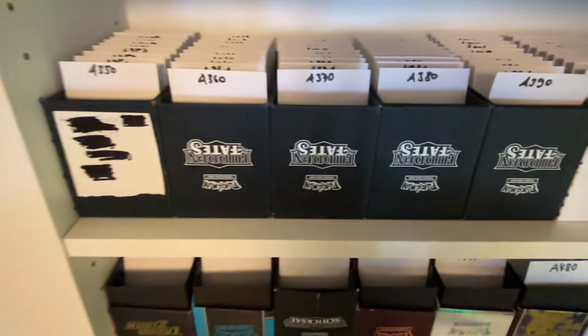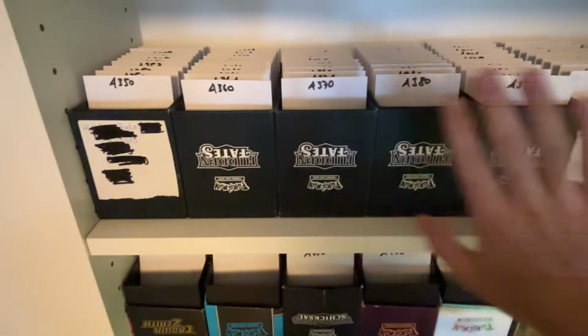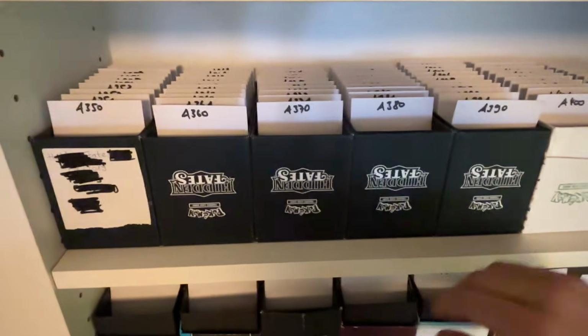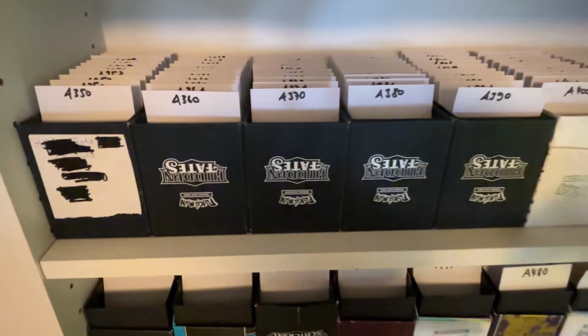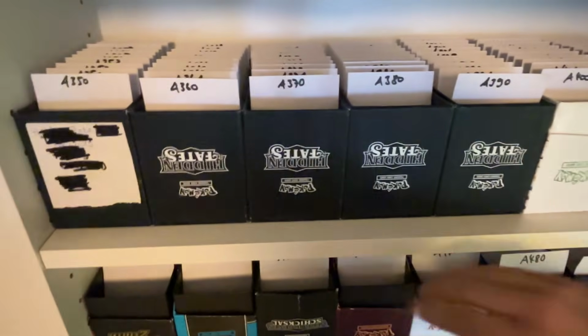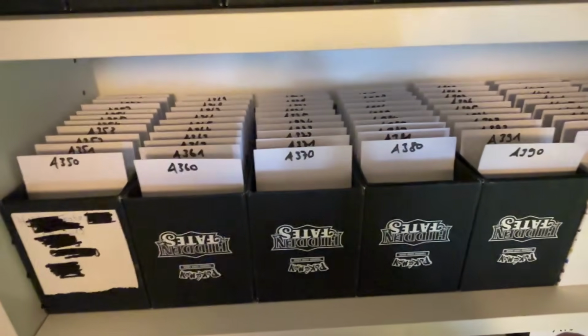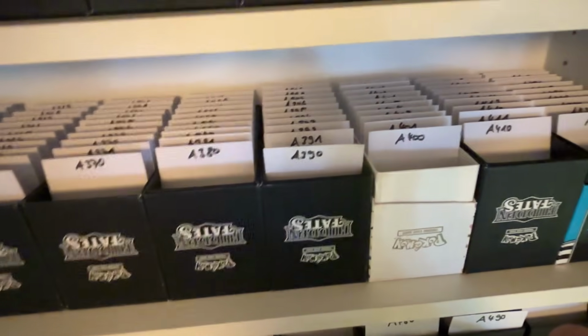You can, in theory, just use this system for all the cards, and you do not need to sort everything beforehand. You can just stick it in this system without sorting anything, but I like to have it a bit more separated. But you do not need to do this. I just do it because I like to do it, I don't know, and have it a bit more clean.